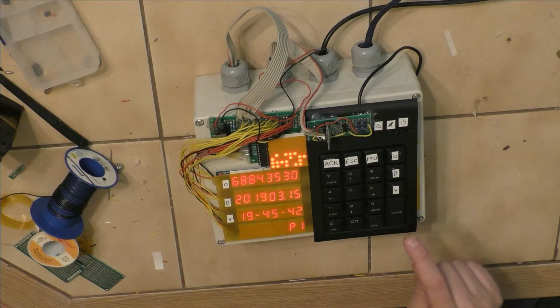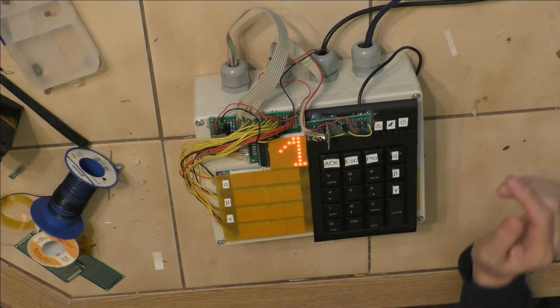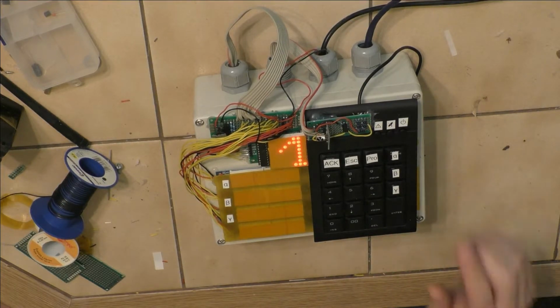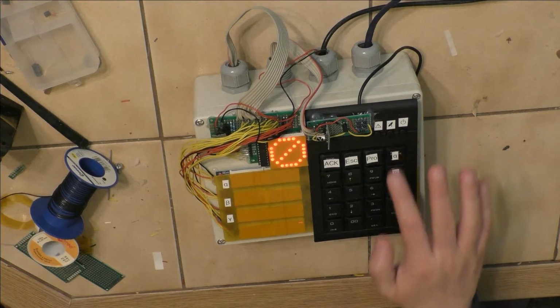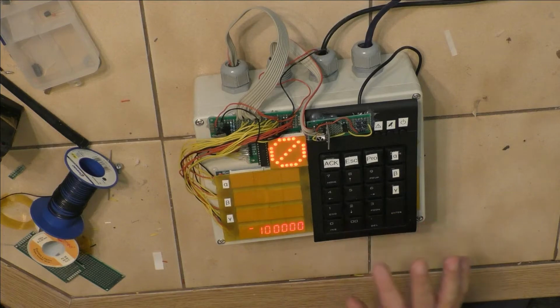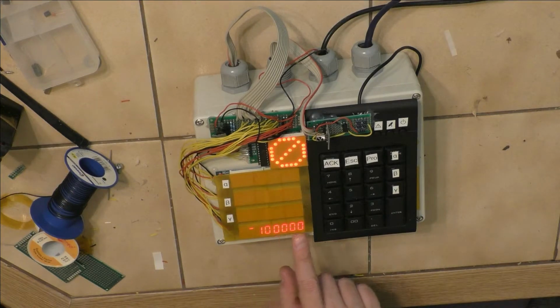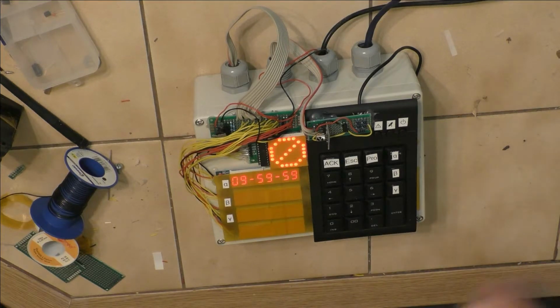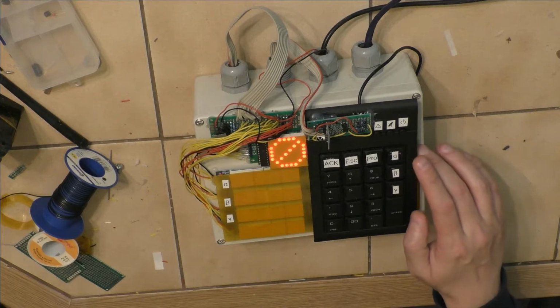The next program, program 1, is basically a stopwatch, but wait, forgot something. Normally you enter, say, 10 hours, which is 10:00 for the minutes, 00 for the seconds, and we have a 10-hour countdown. So let's cancel it.